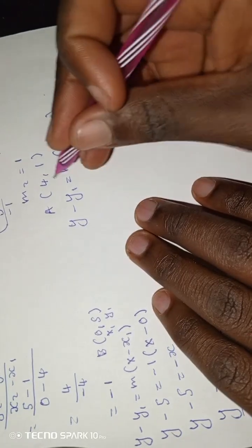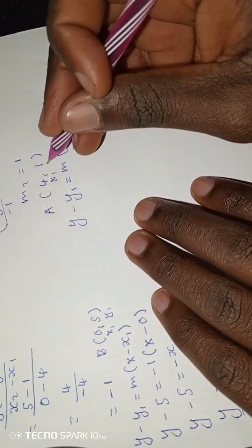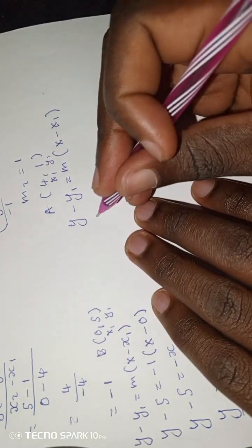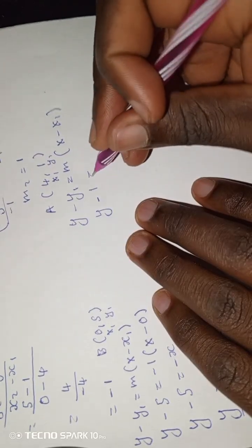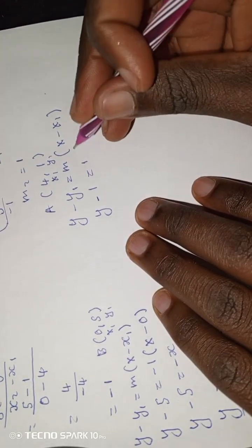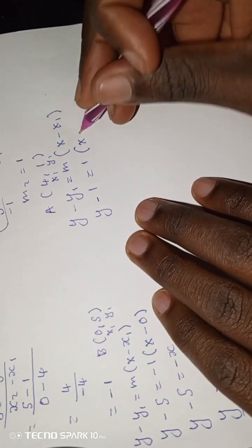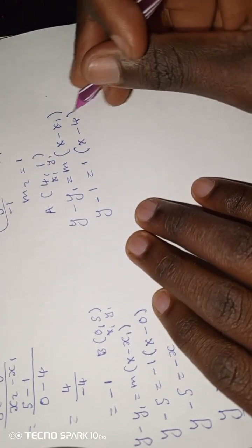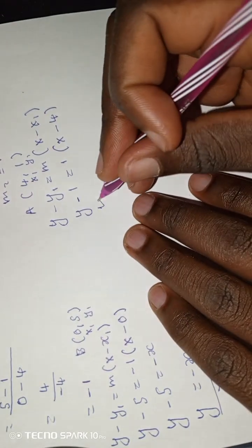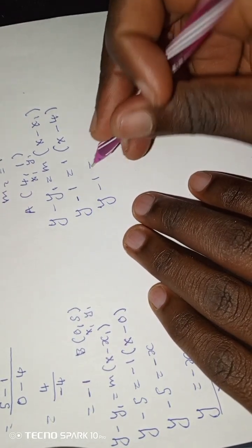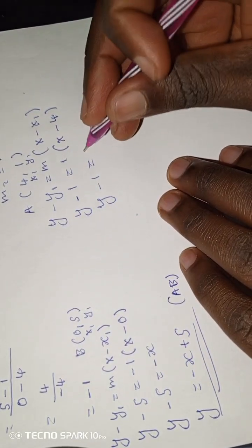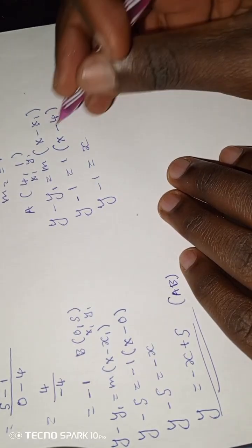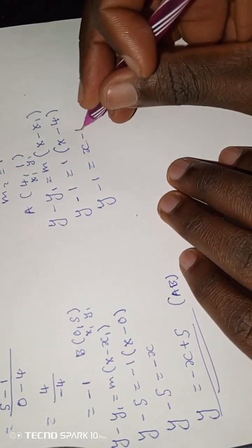So here, this will be our x1, this will be our y1. So here we'll have y minus 1 equals our gradient, which is 1, open brackets x minus 4. So here we have y minus 1 equals, we multiply 1 by x to give us x, 1 multiplied by negative 4 will be negative 4.